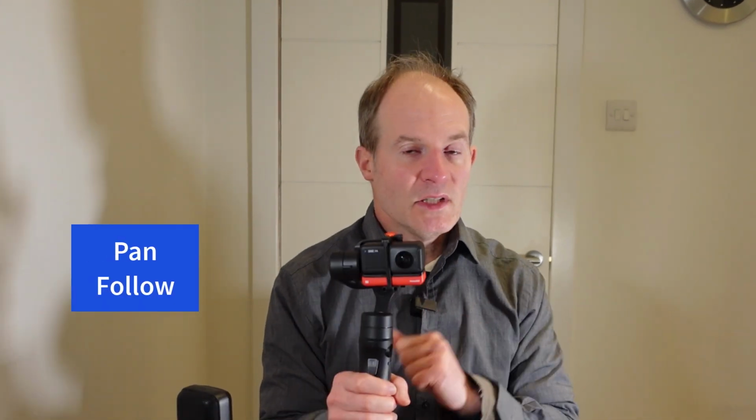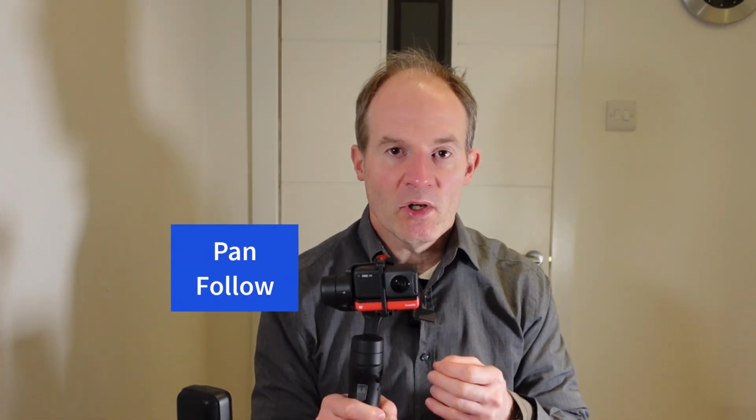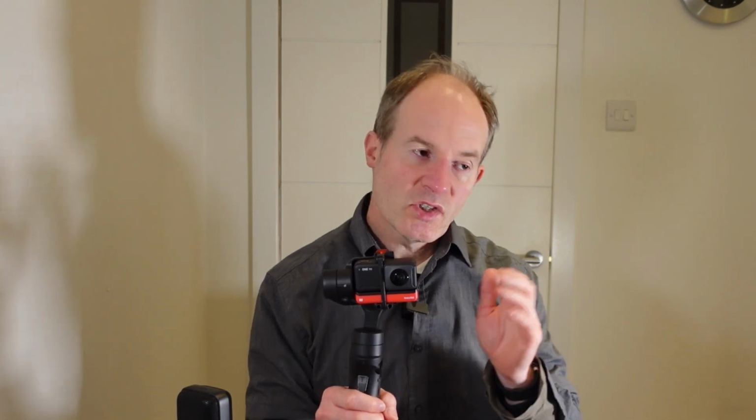Alright, so the very first mode, and this is the mode which is the default when you switch on the gimbal, is the PF mode, and that stands for pan follow. But what exactly does that mean? Well, it means, as the name suggests, it will follow the motion as a panning action to the left or to the right. So let's give it a go.